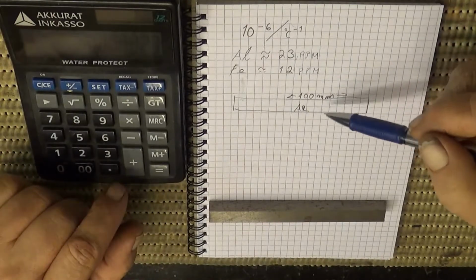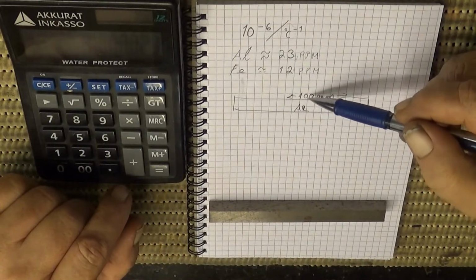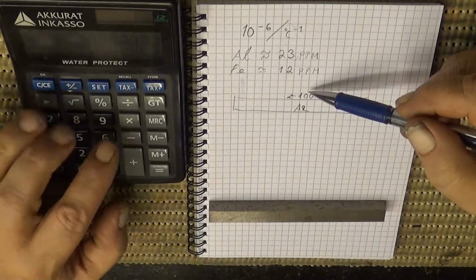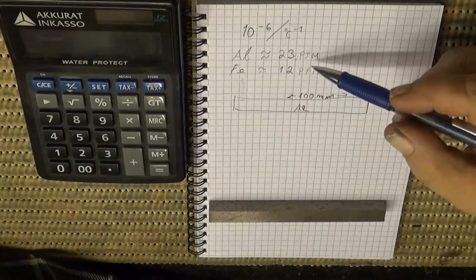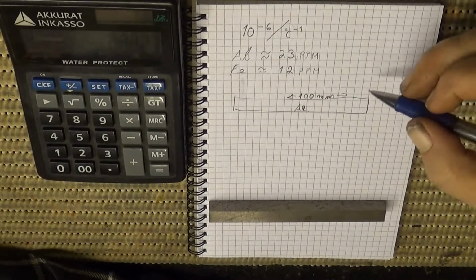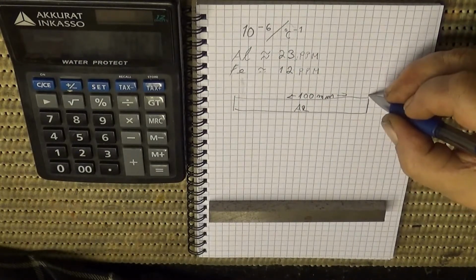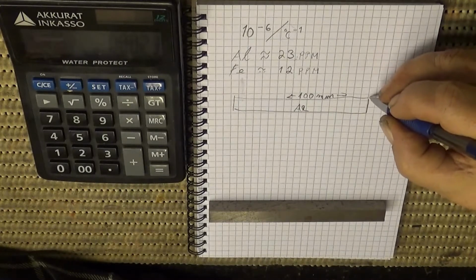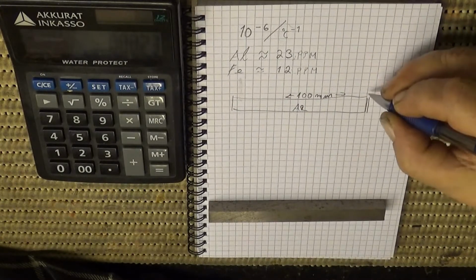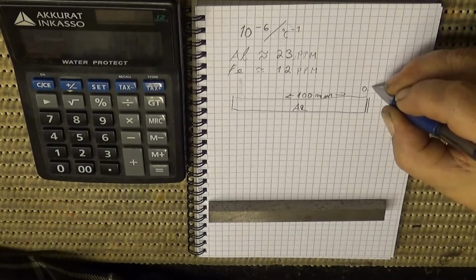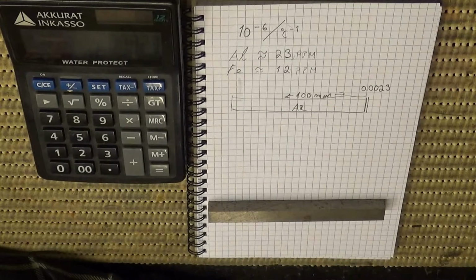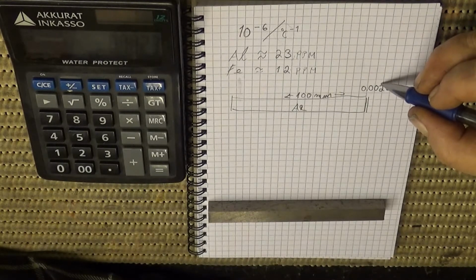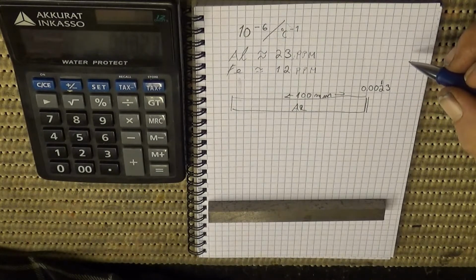And now, since this is for every millimeter, we multiply this with 100. So for every degree Celsius, if the temperature rises, it will become 0.0023 millimeters longer.